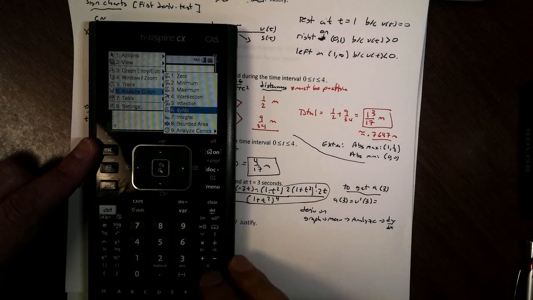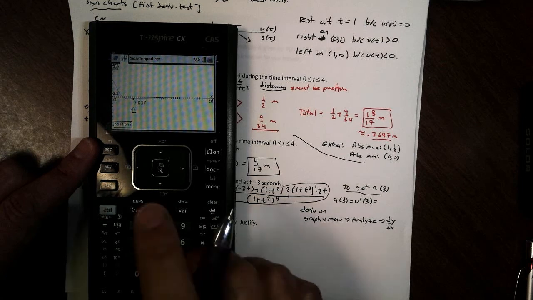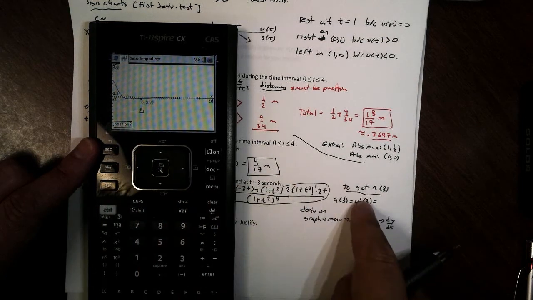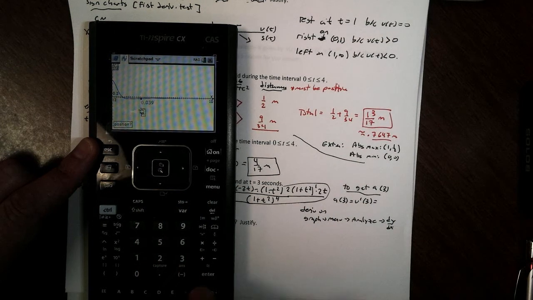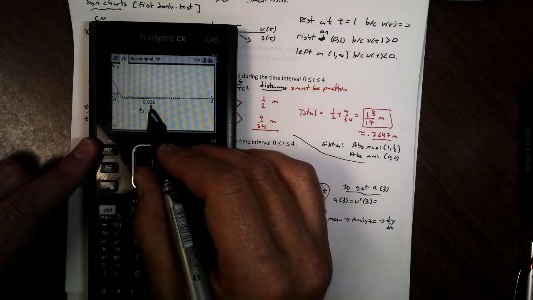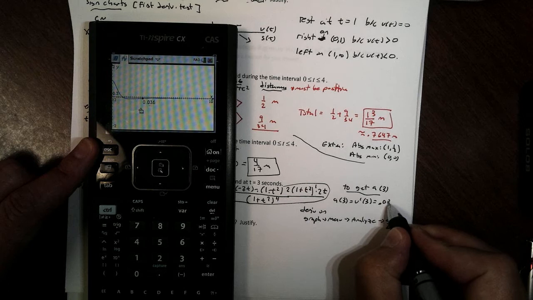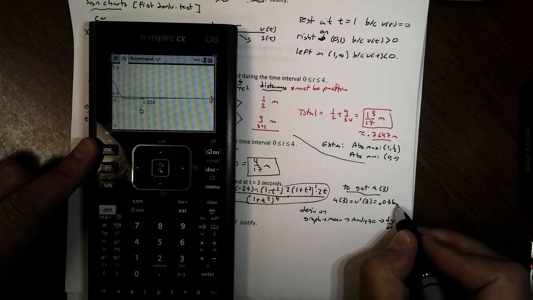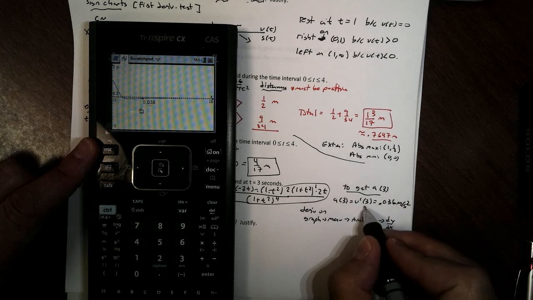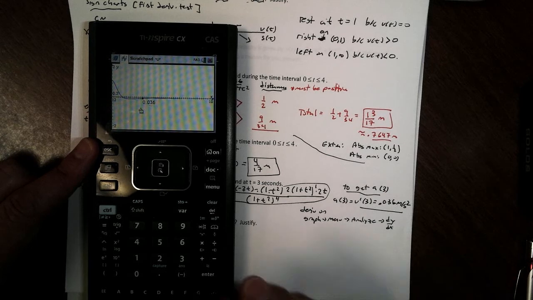So press enter, and then you just type in your position, which we're looking for at 3. So I type in 3. I press enter, and it gives me 0.036, and there is your slope. 0.036. It is acceleration, so it's meters per second squared. Very nice feature on this calculator.